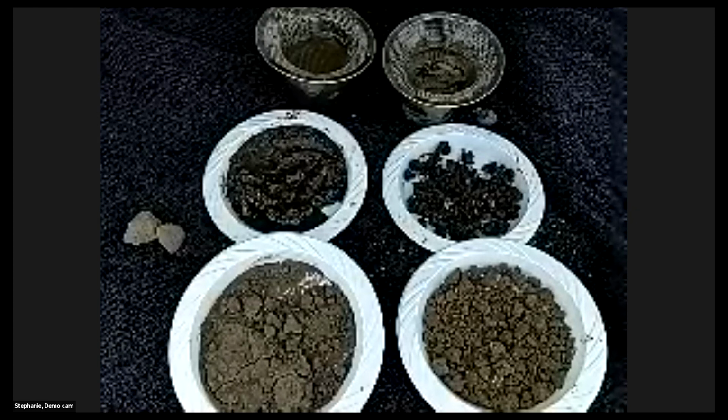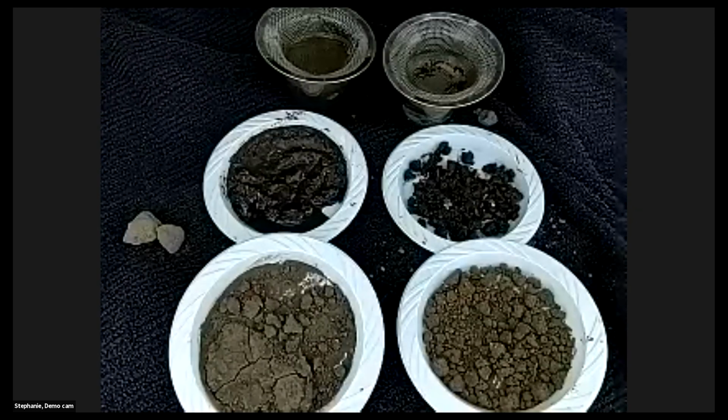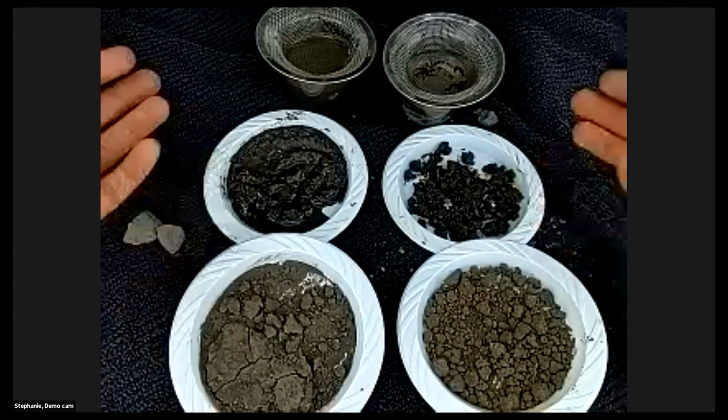So as Ellie's going through these practices, she's going to talk a lot about those practices and how they can improve infiltration and keep our soil surface protected. And those are key factors to build soil function and build water stable aggregates.